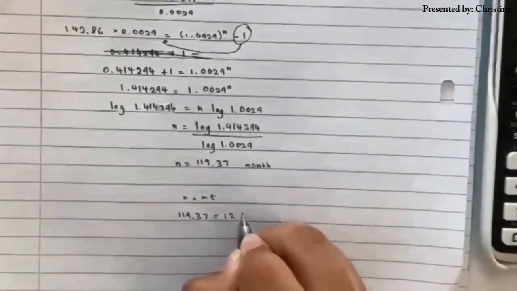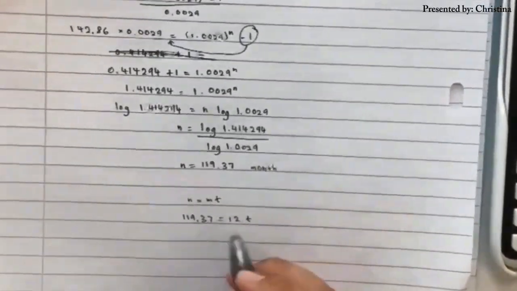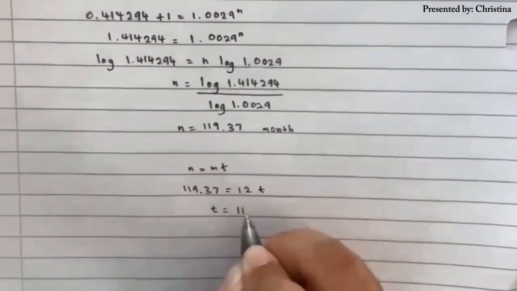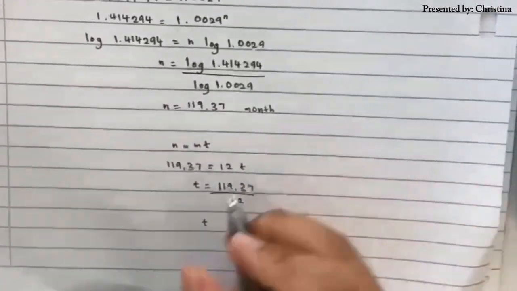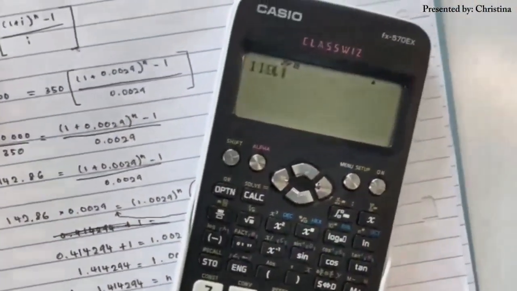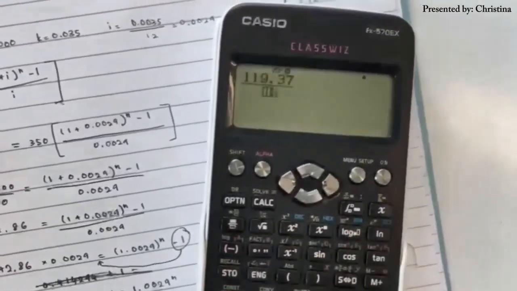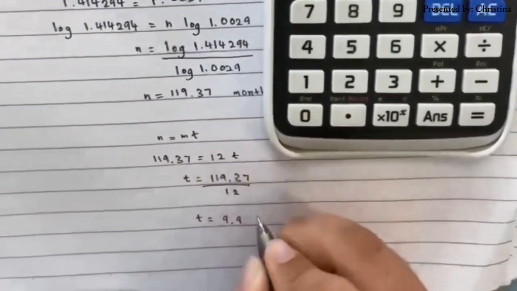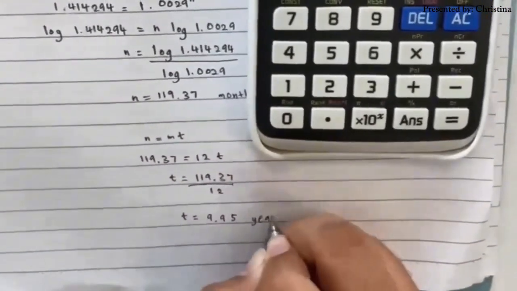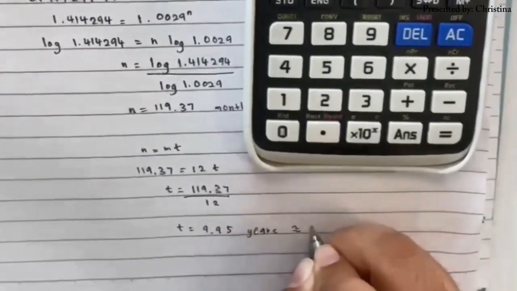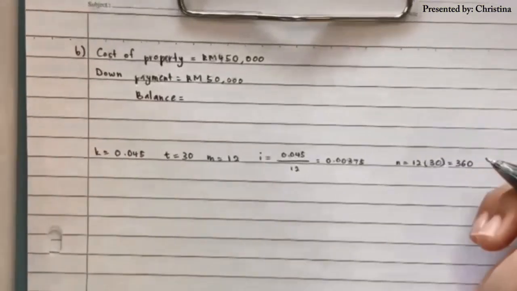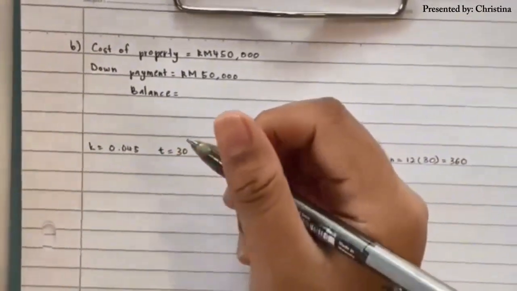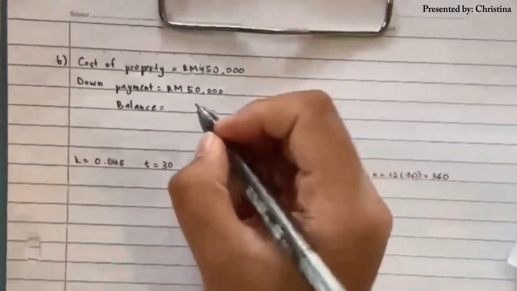Because we have to change the answer to years, we have to search for t, so we calculate 119.37 divided by 12. And then we got 9.95 years or 10 years. So before we calculate the amount of monthly payment, we have to search for the balance.